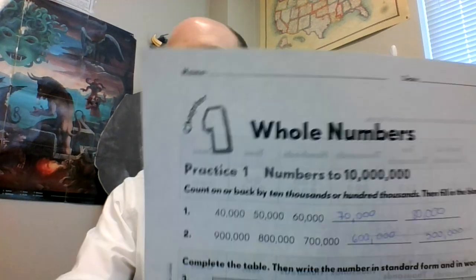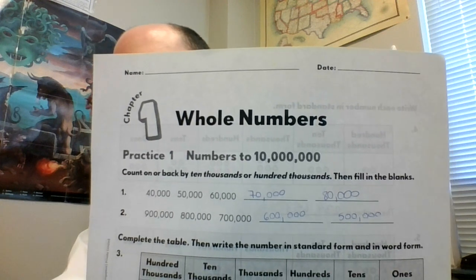So I'm going to start on page 1 here, numbers 1 and 2, and I'll just hold these up periodically, and you can pause it if you want to look at the answers. It says, count on or back by 10,000s or 100,000s, then fill in the blanks. So number 1, we have 40,000, 50,000, 60,000. So from there are 70,000 and 80,000. And then in number 2, we have 900,000, 800,000, 700,000. Keep that trend. We got 600,000 and 500,000. All right, so there are our first two sets of answers.